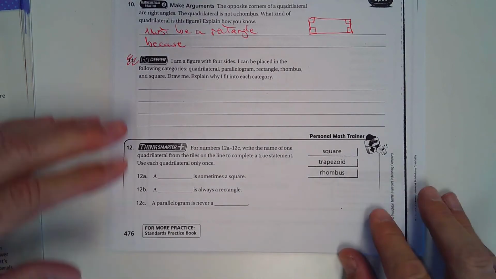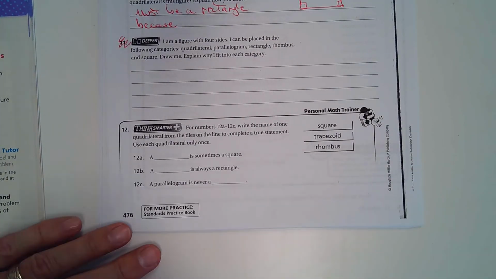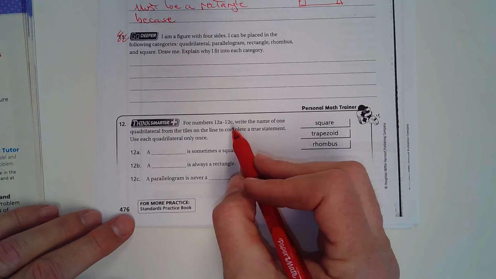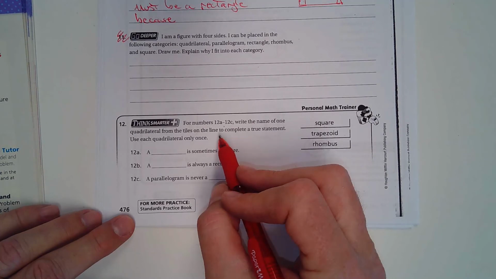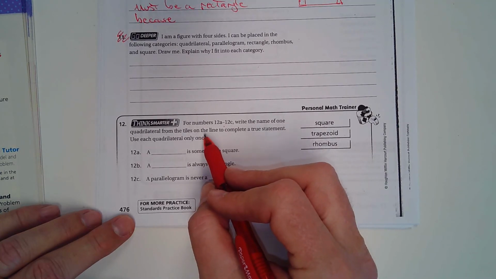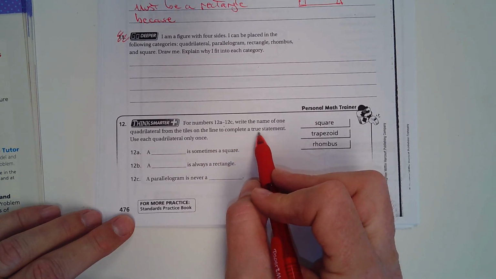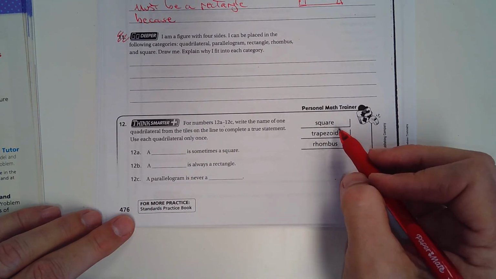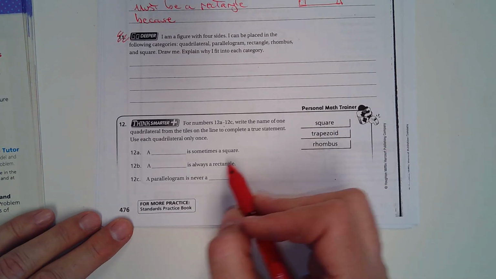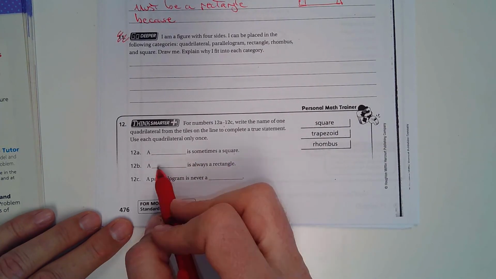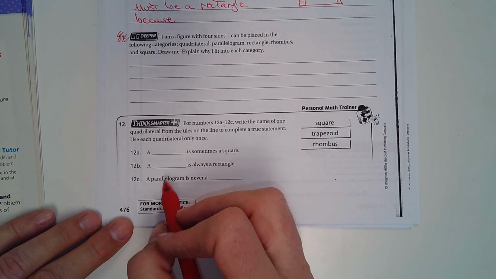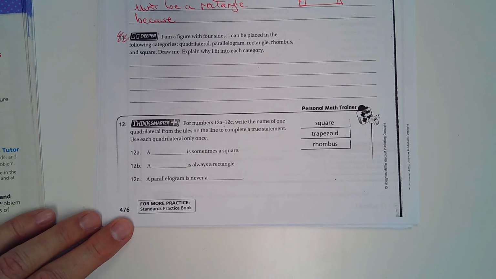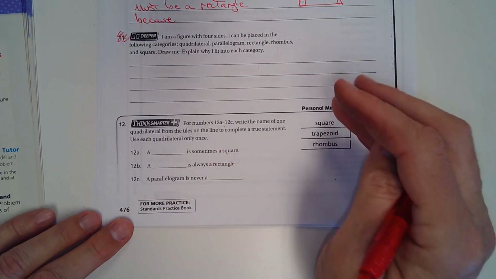How about 12? For numbers 12A, B, and C, write the name of one quadrilateral from the tiles on the line to complete a true statement. Use each quadrilateral only once. A blank is sometimes a square. A blank is always a rectangle. A parallelogram is never a, that's easy. You're on your own for those three. And I think that's it.